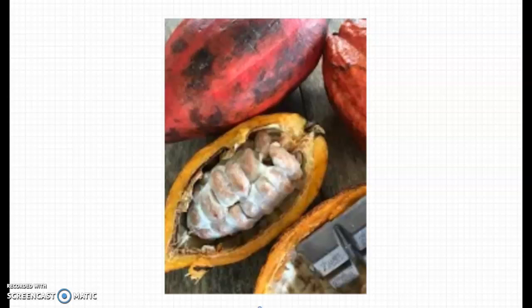Machines take the shells off the beans. Then the beans are mashed. Mashing the beans turns them into a very soft paste called cacao butter.